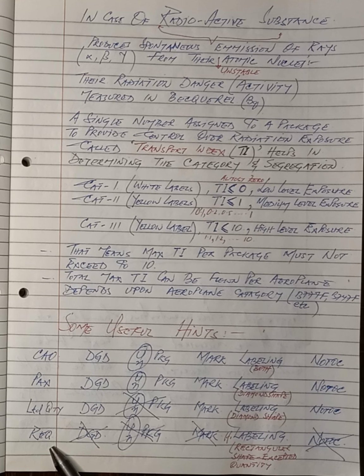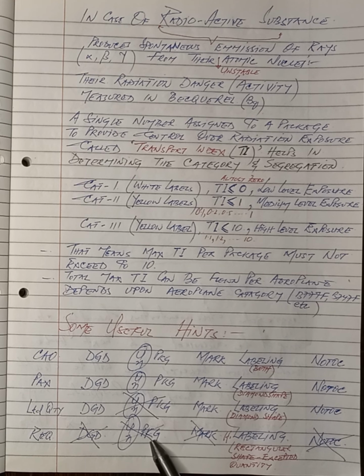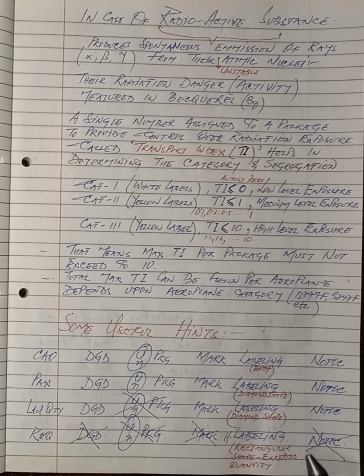And accepted quantity, there will be no DGD, because it will be, first of all, very little quantity and very little risk associated with this one. So no DGD. Packing should be good, but the requirement is not as stringent as in the case of the above three.